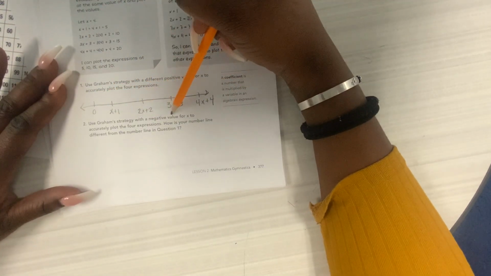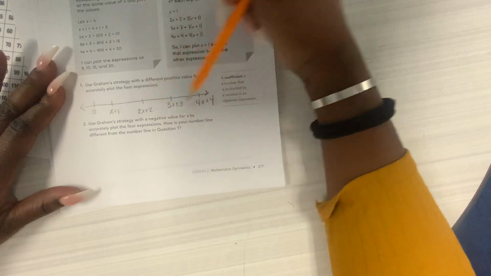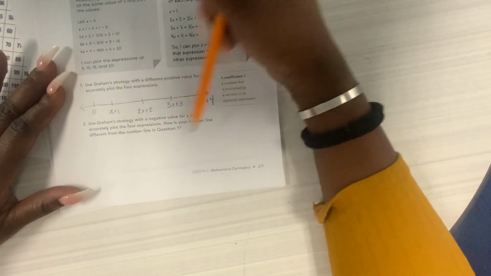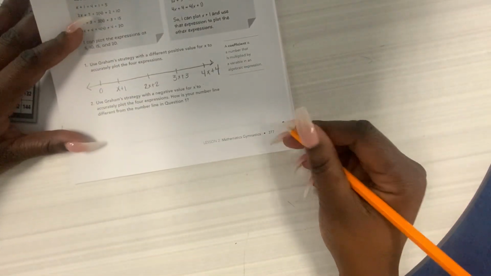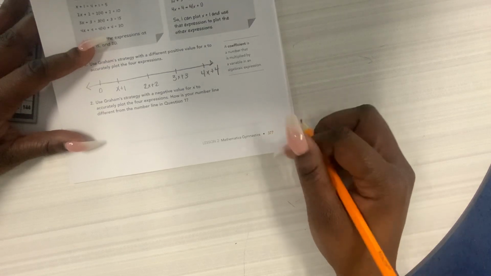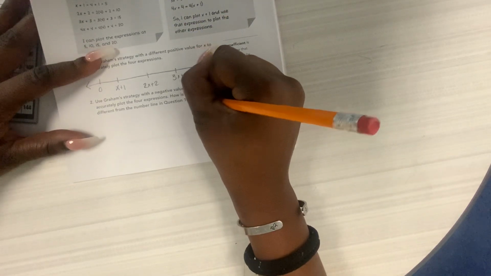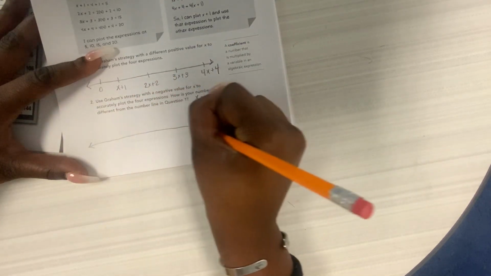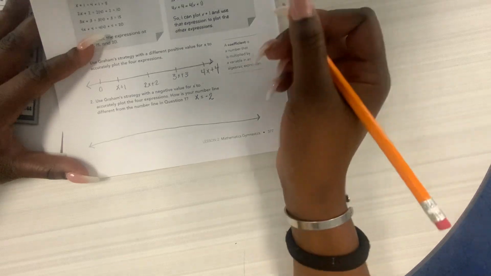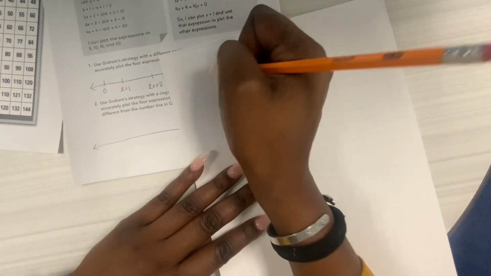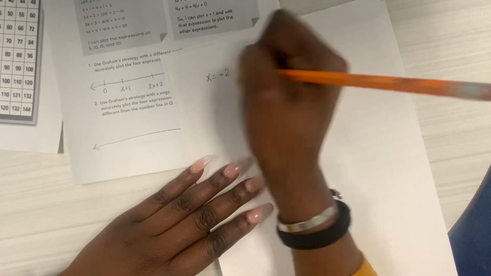So now we're going to use Graham's strategy with a negative value for x to accurately plot the four expressions. And then, how is your number line different from question 1? So now we need a negative value. I would suggest let's plot -2. X equals -2. I want you to pause the video at this point. I want you to use your scratch paper, and go through using -2 for x.